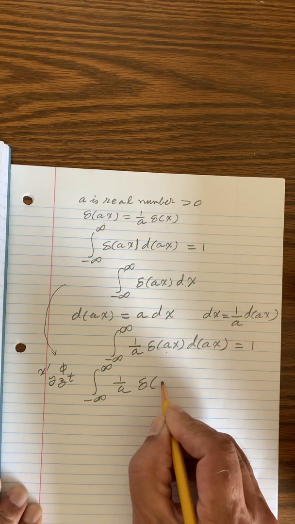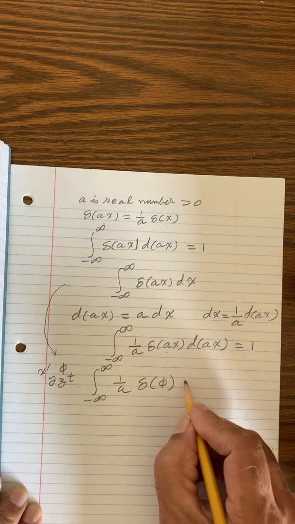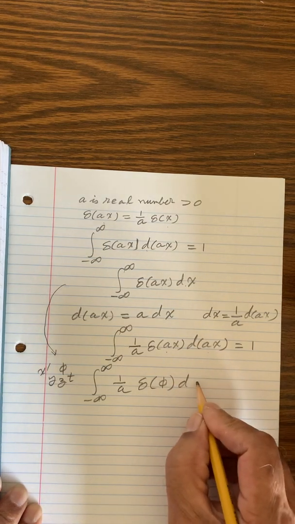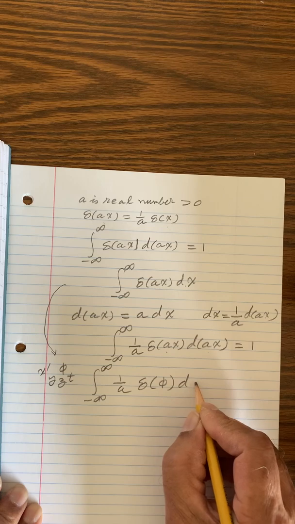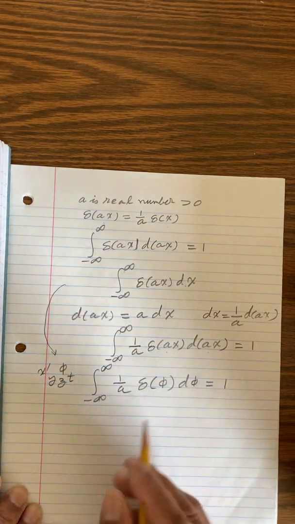So we will have delta phi and d of phi, which is equal to 1.